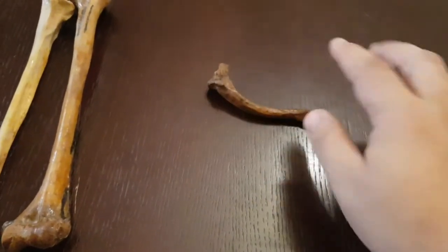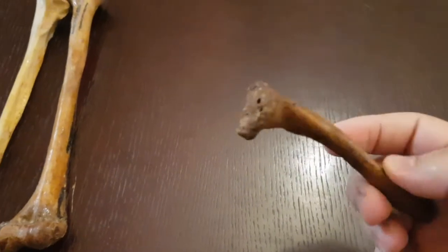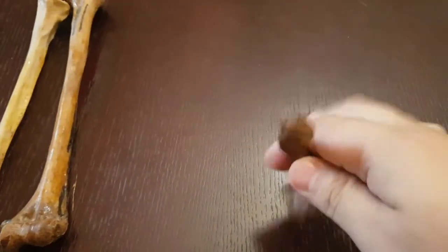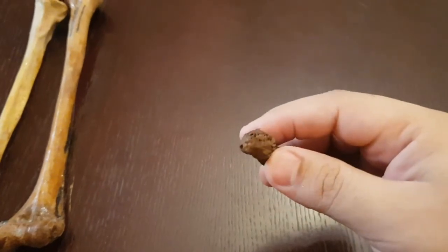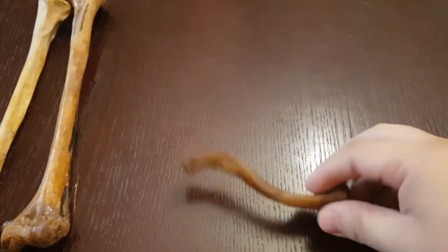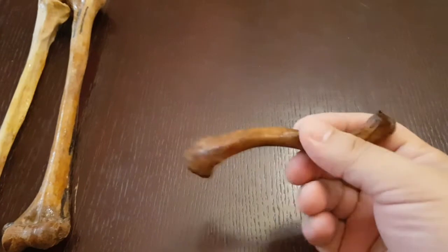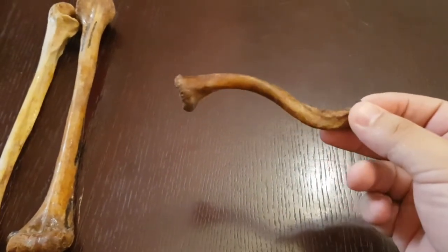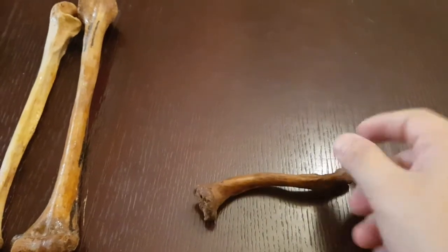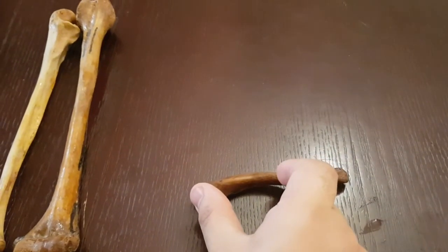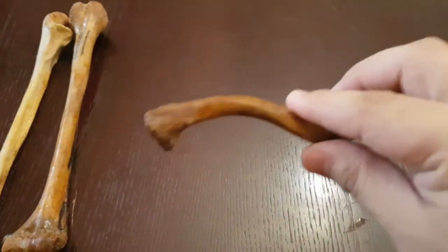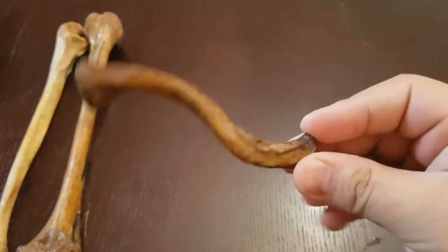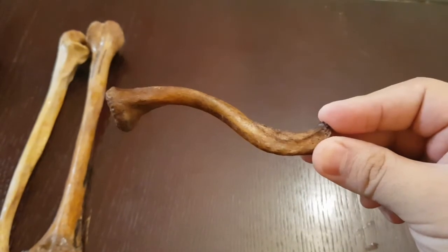The clavicle has two ends, the medial rounded end and a lateral flat end. The shaft of the clavicle is curved twice. The medial 2/3 of the clavicle is convex anteriorly. The lateral 1/3 of the clavicle is convex posteriorly.